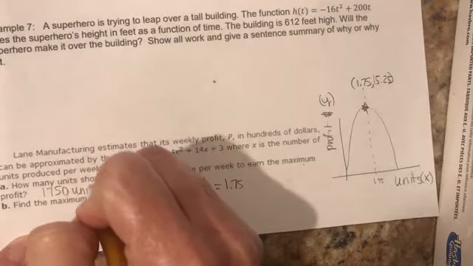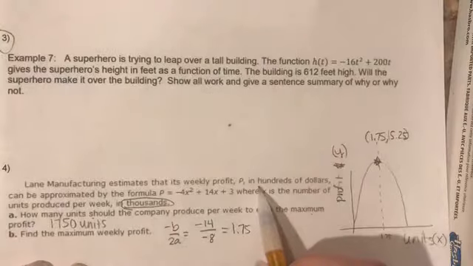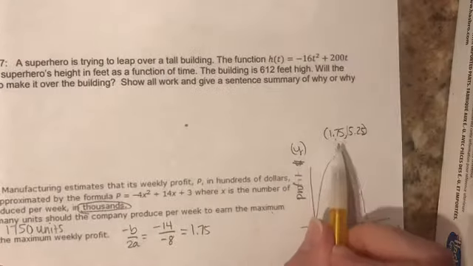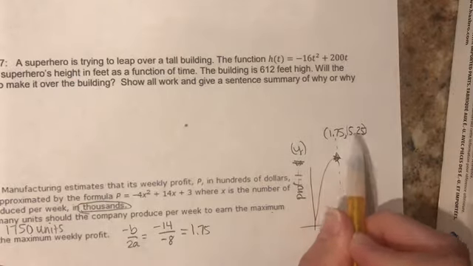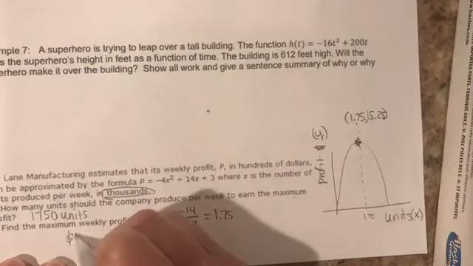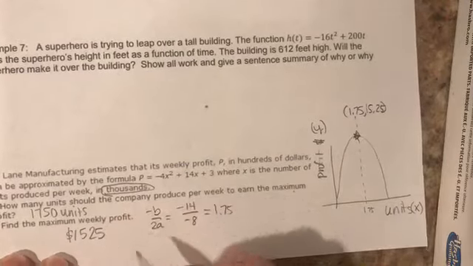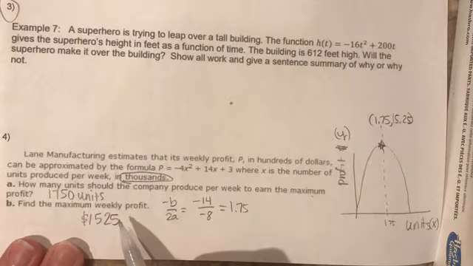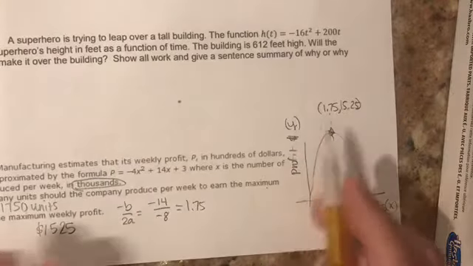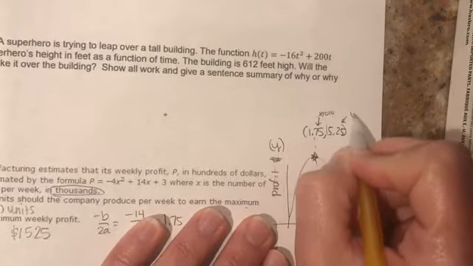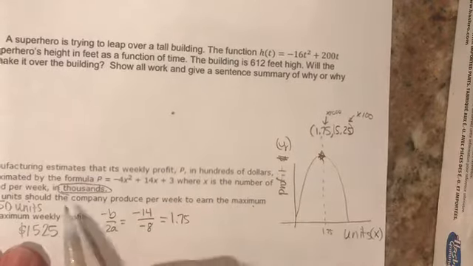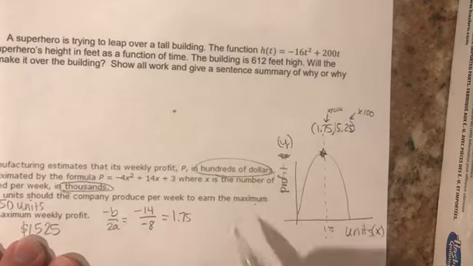So 1,750 units. And notice profits is in hundreds of dollars. So instead of $15.25, you multiply that by 100. So that would end up being $1,525. Okay, so see how that works? We took these numbers and we multiplied this one by 1,000 and we multiplied this one by 100 because they told us that in the problem.